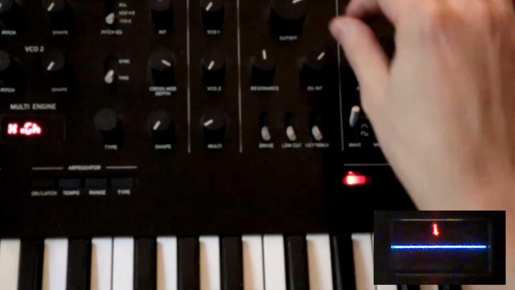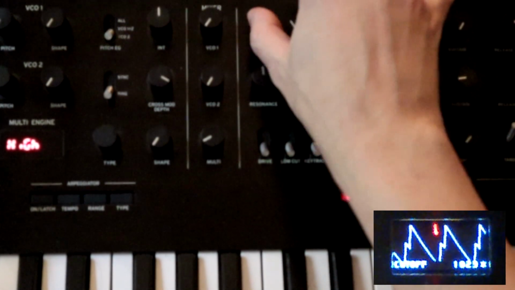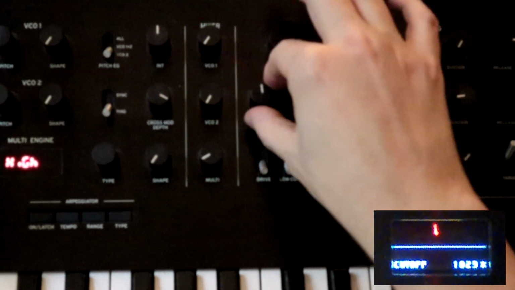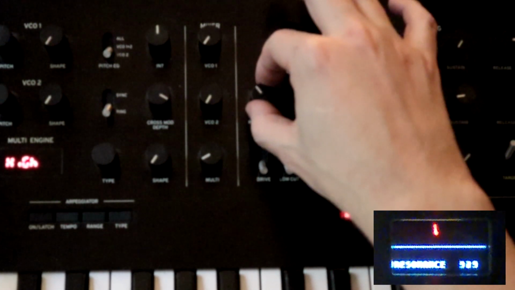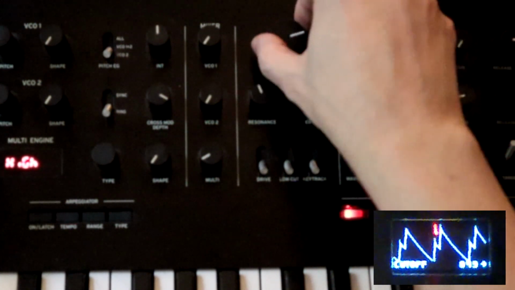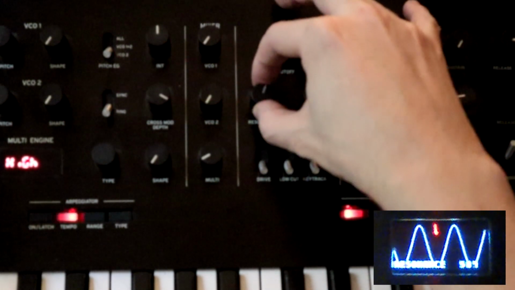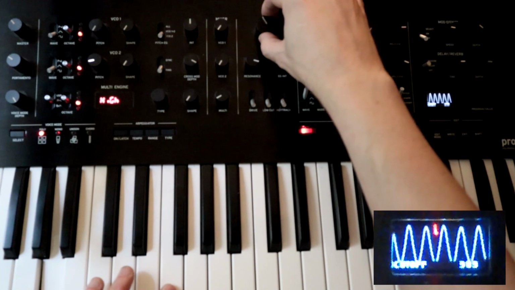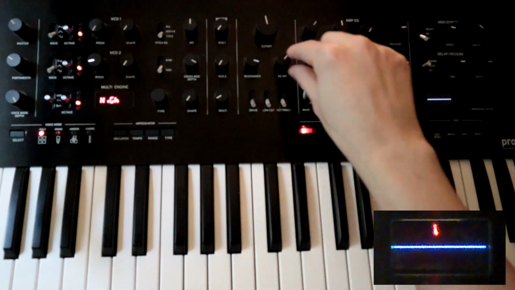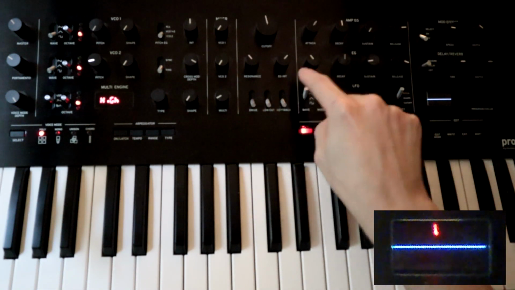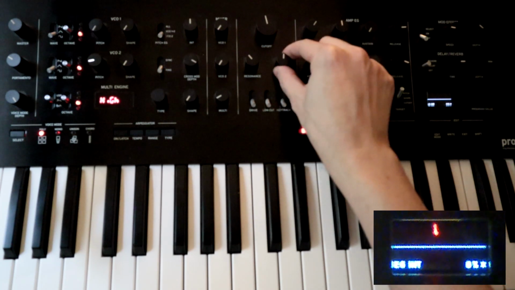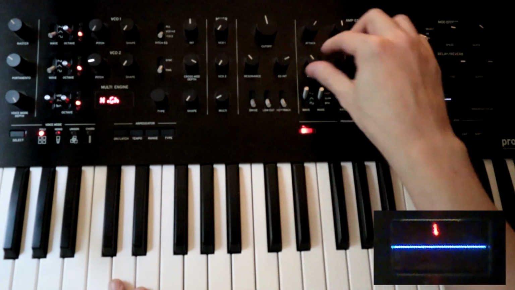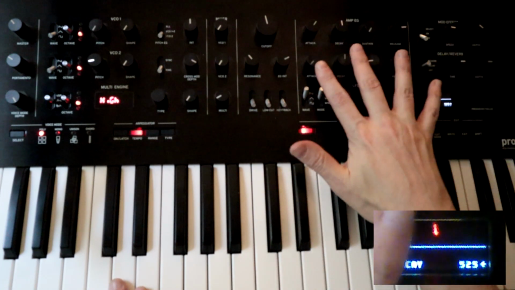So here's the filter, so it can do cutoff. And then we turn up the resonance and we get different sounds. And turn that up. Now this right here is the envelope generator intensity. So it can start in the middle and you can go positive or negative, and that's going to affect the filter depending on what we have the ADSR set to.